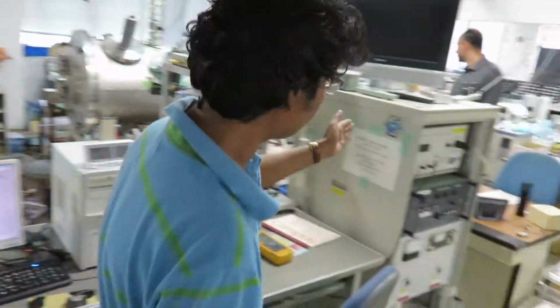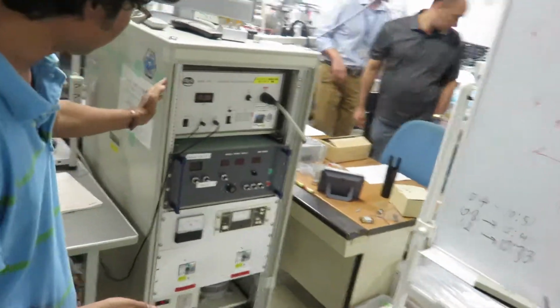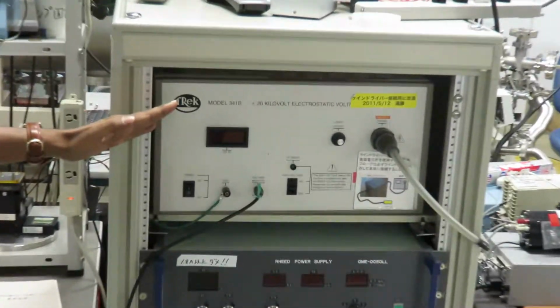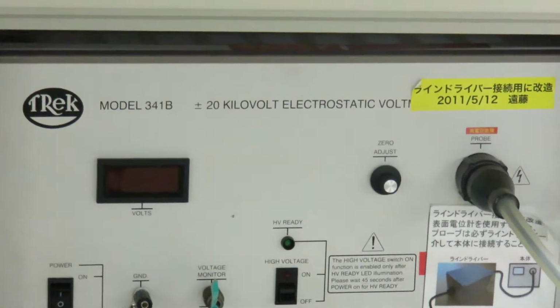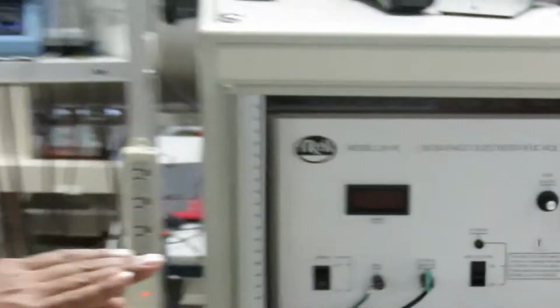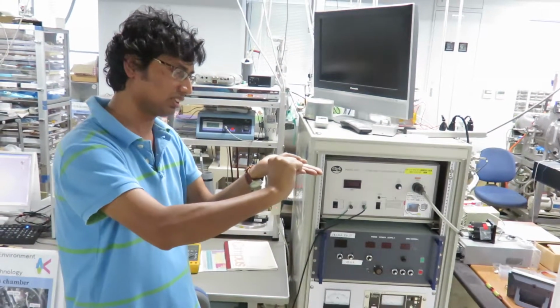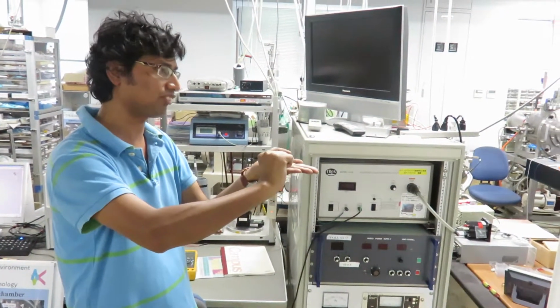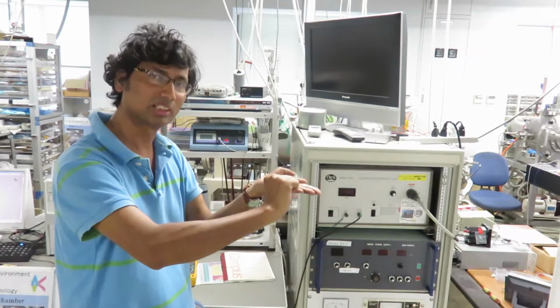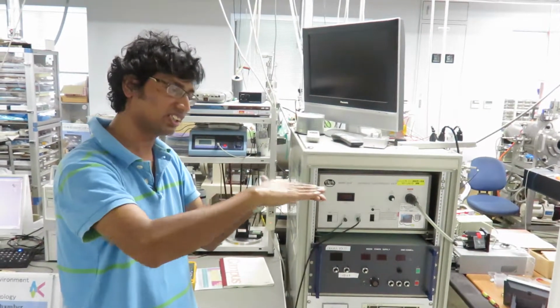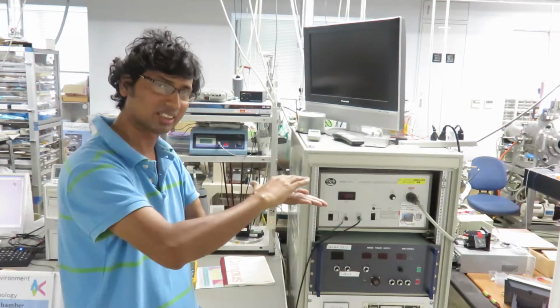another system is here. You can see this is a non-contact surface potentiometer. That means it can measure the surface potential without touching the surface. If there is a distance in the range of 5 millimeters to 10 millimeters, we can monitor the surface charge without touching the surface.